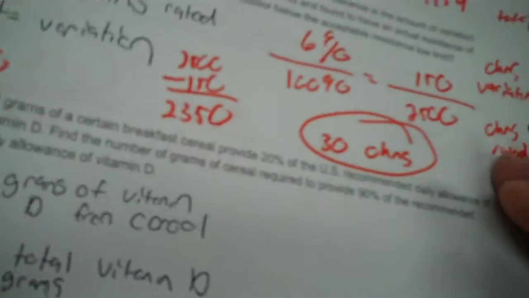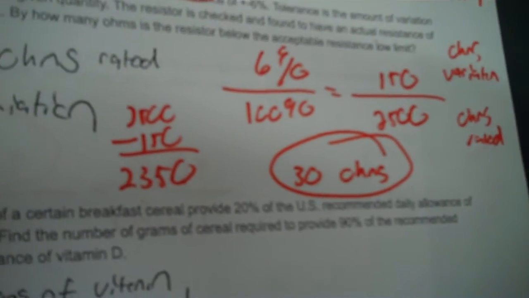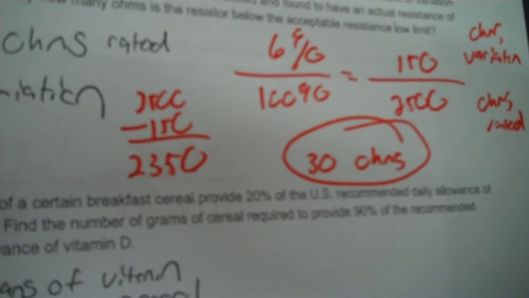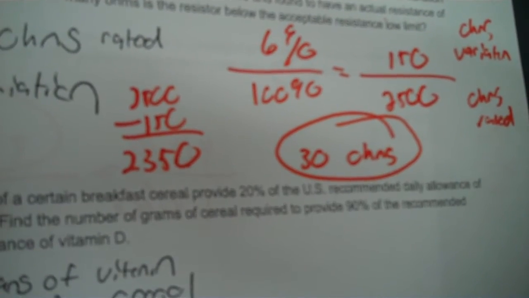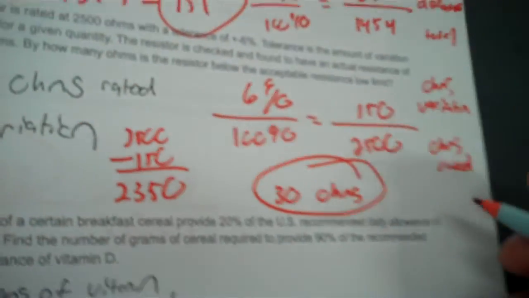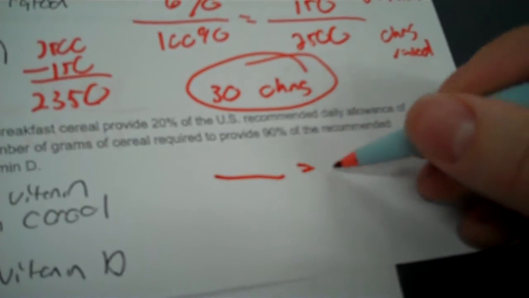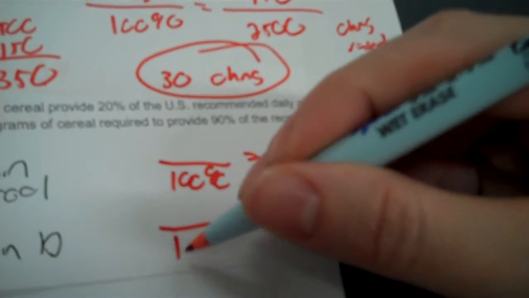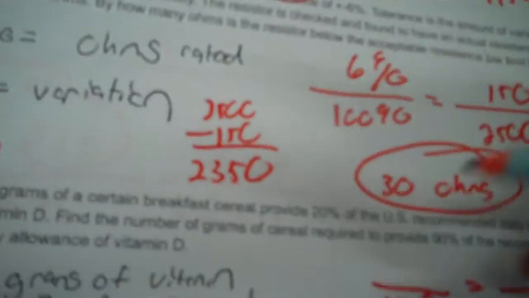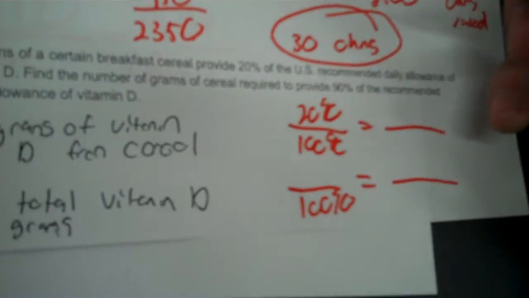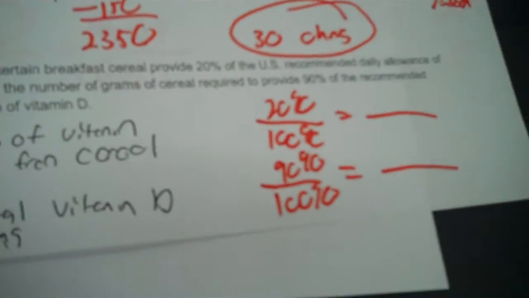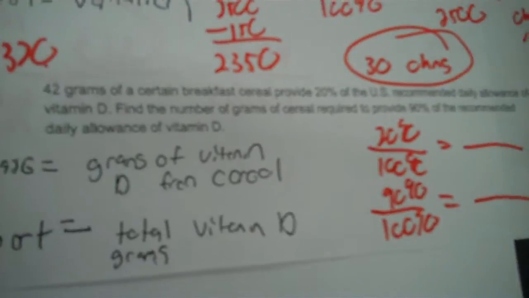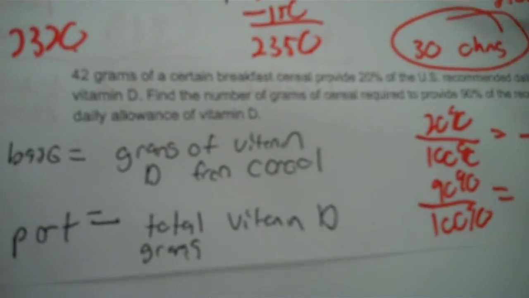Okay, next one. 42 grams of a certain breakfast cereal provide 20% of the U.S. recommended daily allowance of vitamin D. Find the number of grams of cereal required to provide 90% of the recommended daily allowance of vitamin D. Again, there are two percentages we have to deal with, so I set up two proportions. I'm given two percentages, 20% and 90%. Now here's the base and the part. The part, 20%, that is vitamin D grams.